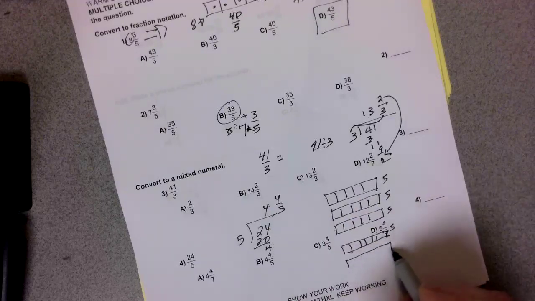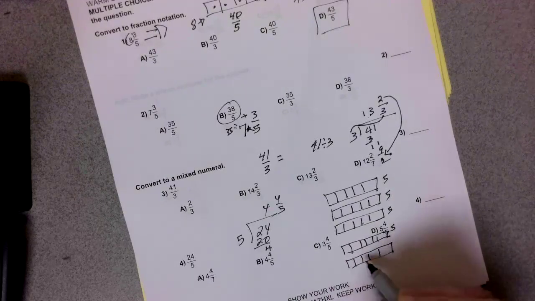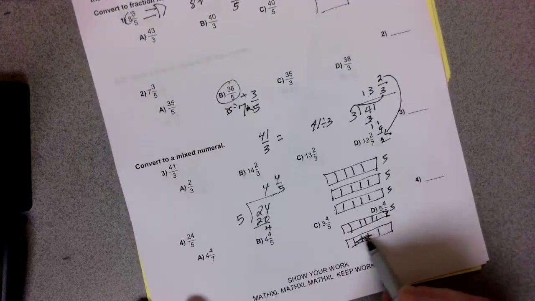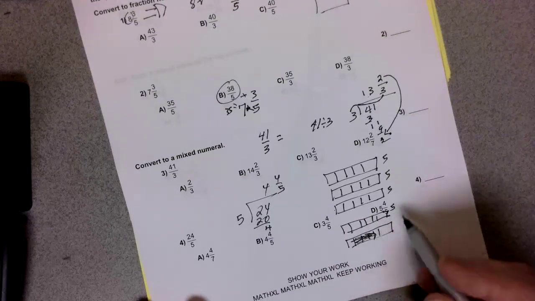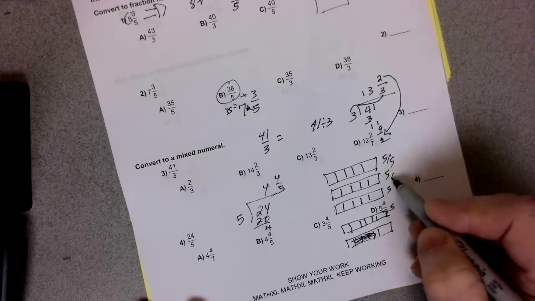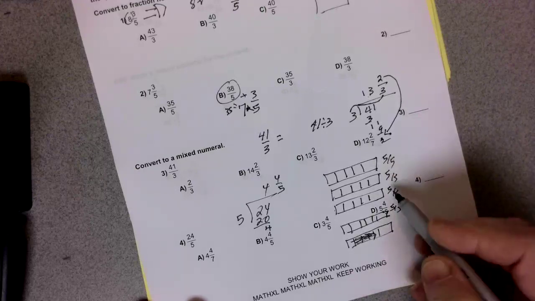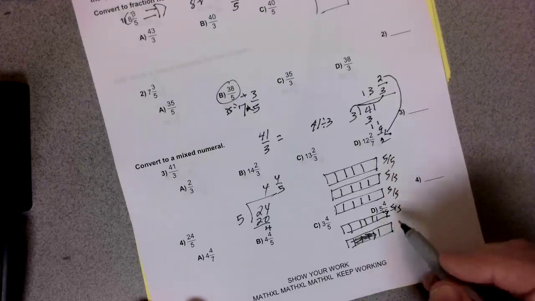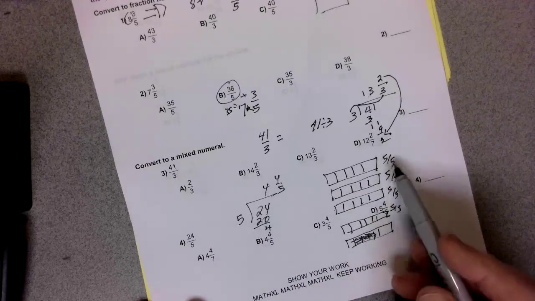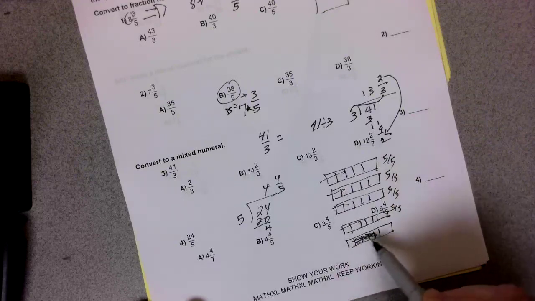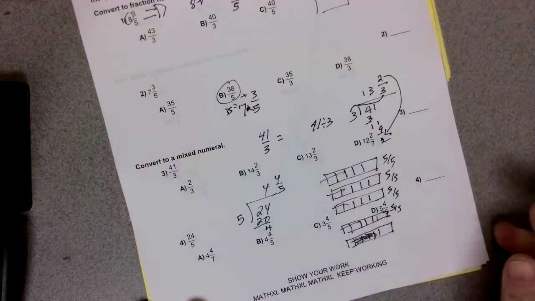Well, I sure did, because what I said was 1, 2, 3, 4, 5. 1, 2, 3, 4, 5. Is that I have not this entire piece, but I have a part of it. So I have 4/5 here. In each one of these, I had 5 out of 5. Right? So I had 20 and 4, or 24/5. So I had 1, 2, 3, 4 complete items and a part of another one, which was the 4/5.